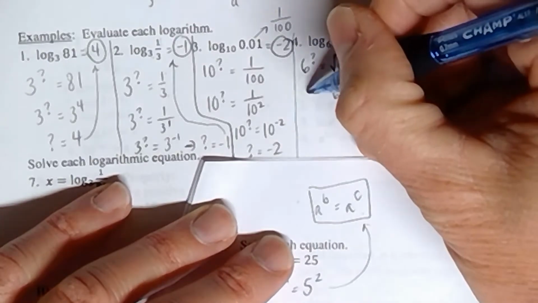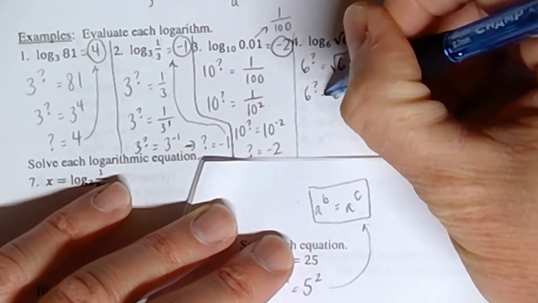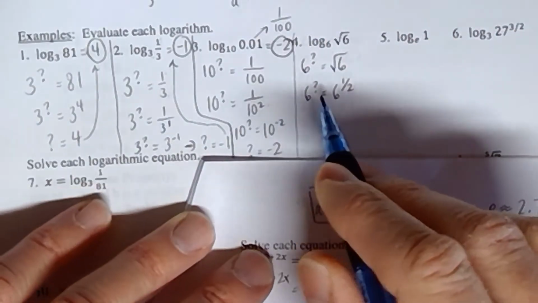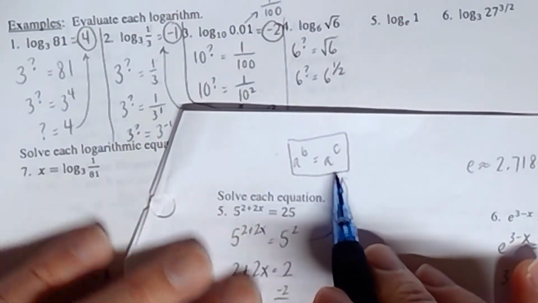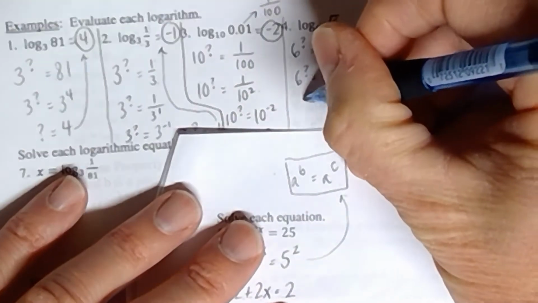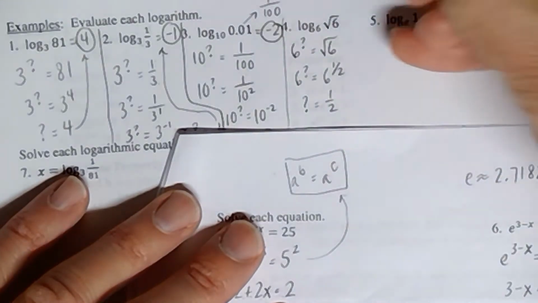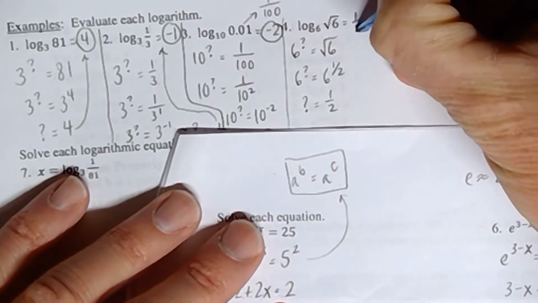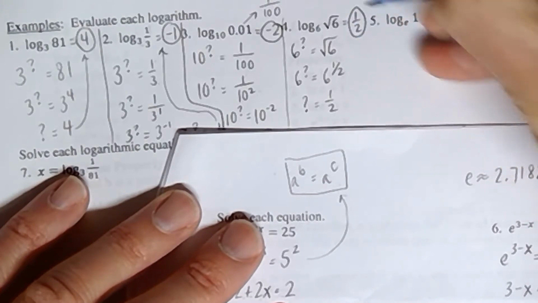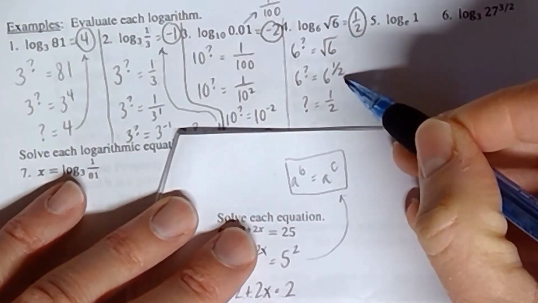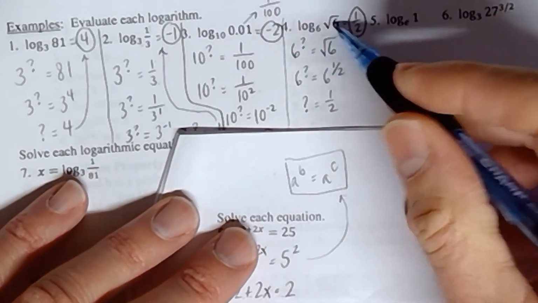And so that reveals to us everything we need to know. Now it's written like A to the B equals A to the C. We can cancel out the 6's, and our final answer is 1/2. So 6 to the 1/2 power is equal to the square root of 6. That's exactly what they're asking for here.